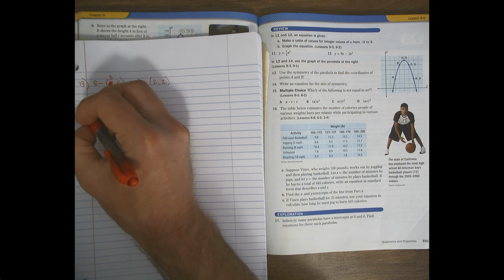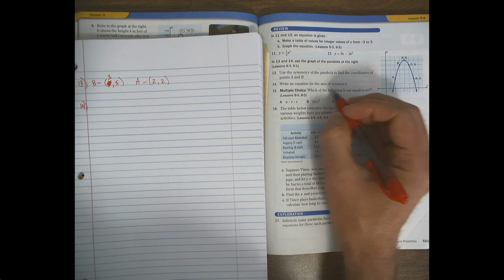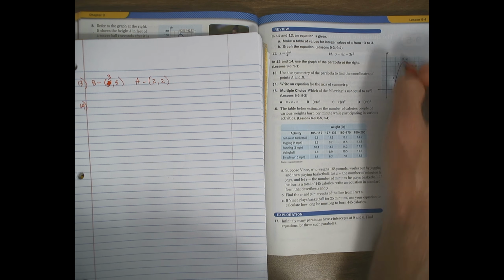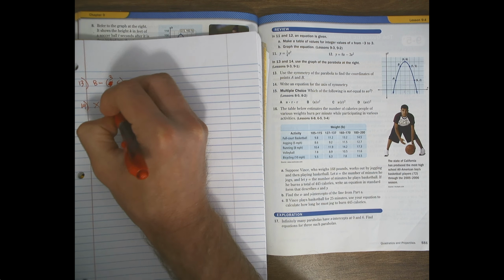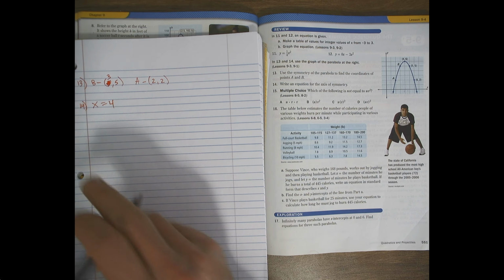All right, number 14, last one. What is the equation of the axis of symmetry? So the axis of symmetry, again, is this line that cuts this into two symmetrical halves. And so for parabolas that are upright like this, whether they're upside down or pointing upwards, the axis of symmetry will run up and down and always have the same x value. So the x is always going to equal 4. So x equals 4. No matter where I go on this line, the x value is 4. And that's the equation of those types of lines.